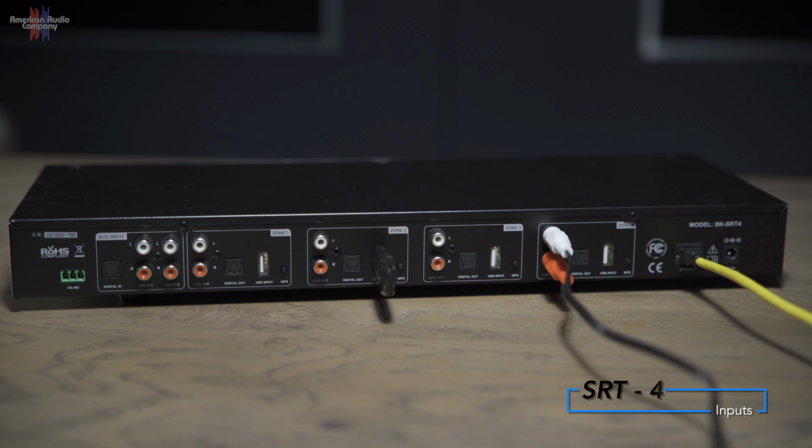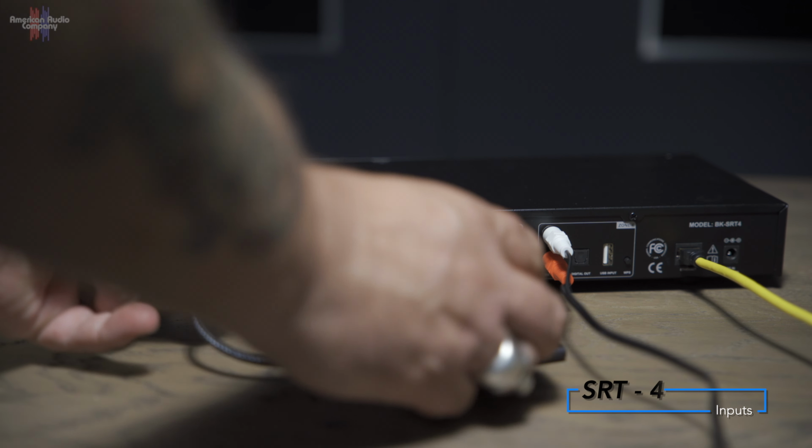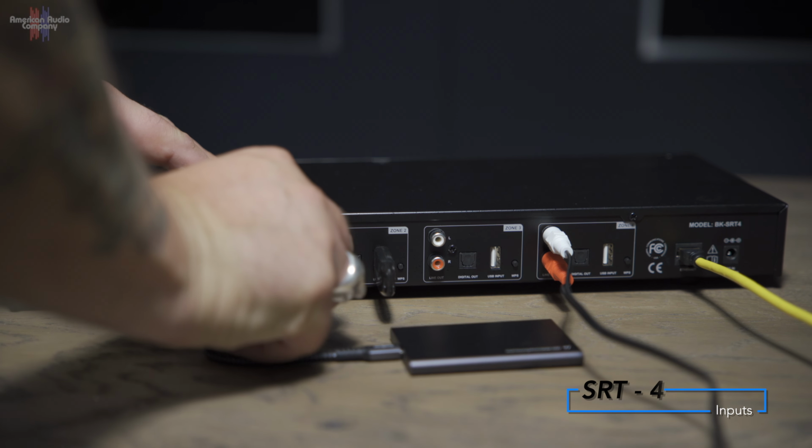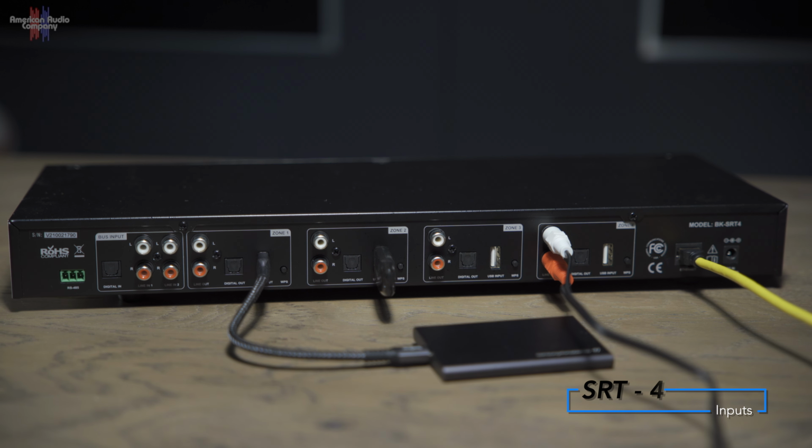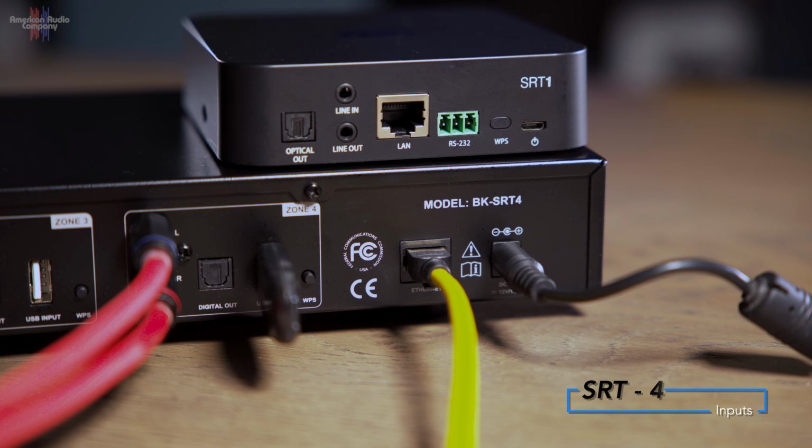And you've got the option of using the USB input. Now you can use a USB stick or a solid state drive because it doesn't take a lot of power. And then on that zone, you'll have access to all of that media that's saved there. And I think that will just about do us for the back of the SRT4. We're all plugged in, we're all powered up, and we're ready to go. So I'll see you around the front.